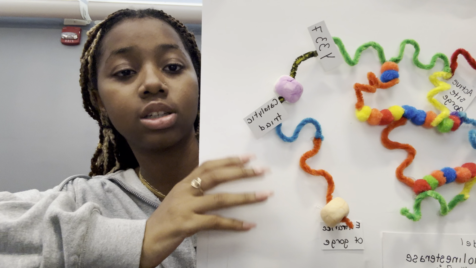This mutation reduces the activity of the enzyme by weakening its ability to hold onto acetylcholine. As a result, the neurotransmitter isn't broken down effectively. I found this on sources 2 and 6. Now I will show you the model I made representing acetylcholinesterase.